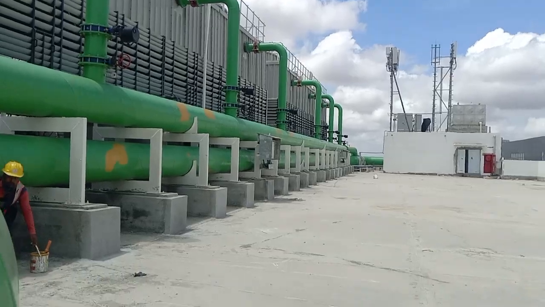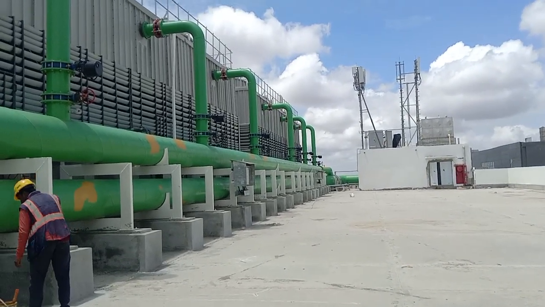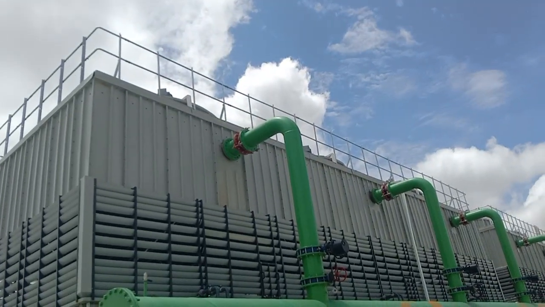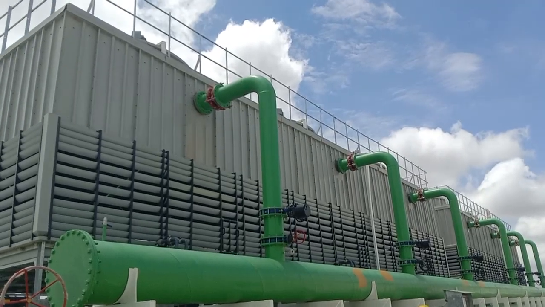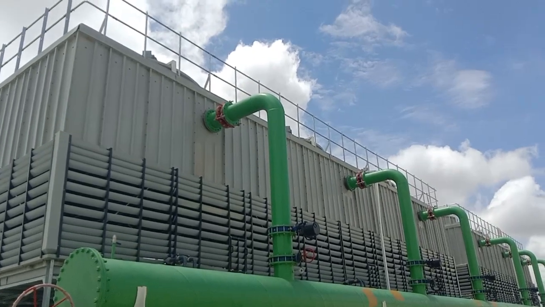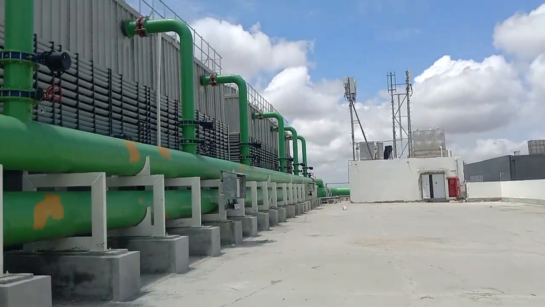You can see here, other areas are new. You can see there is a top. Thank you so much for seeing this video. Thank you.